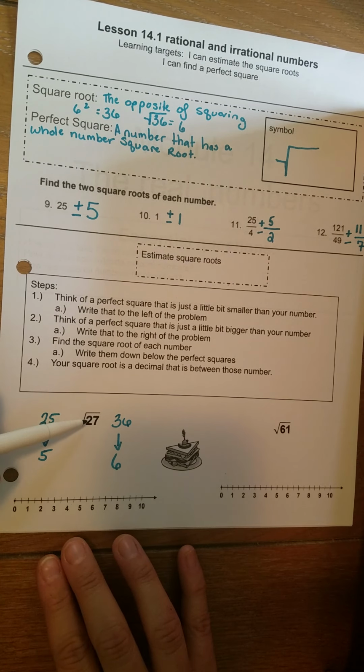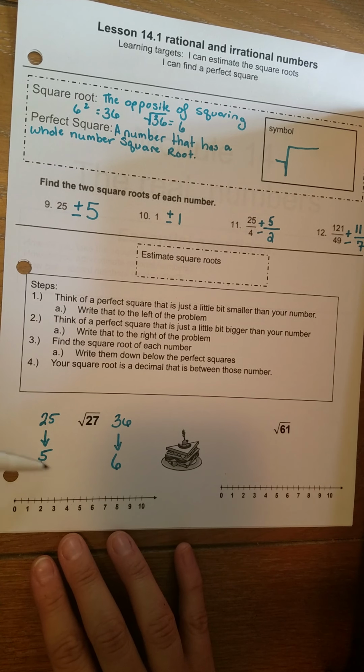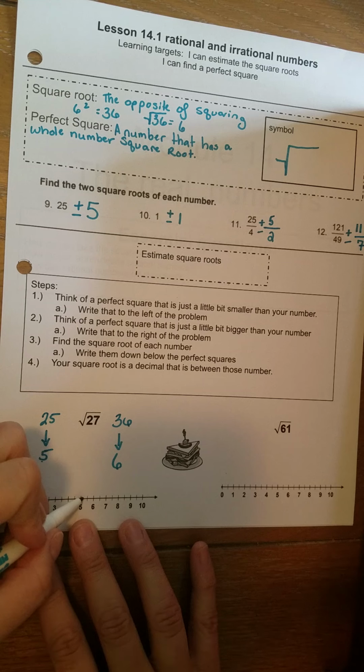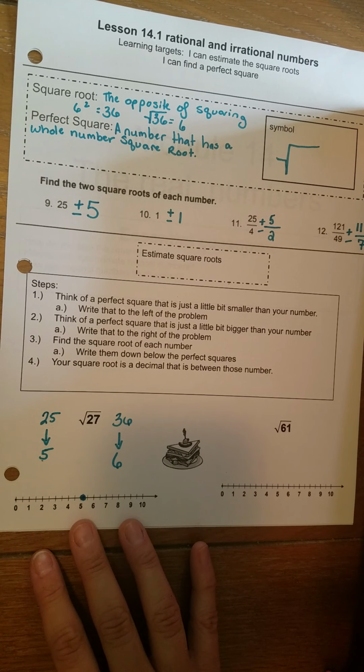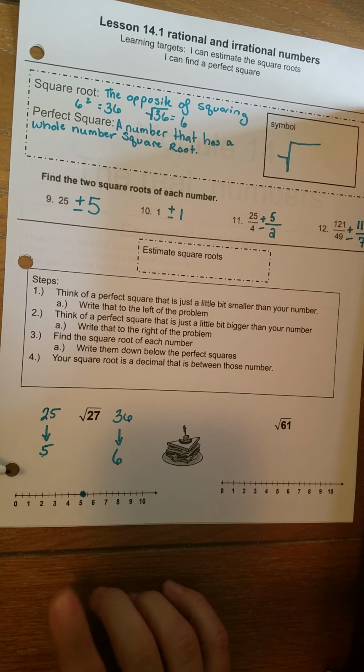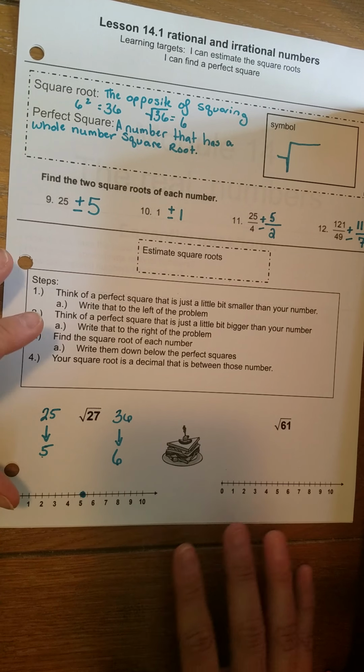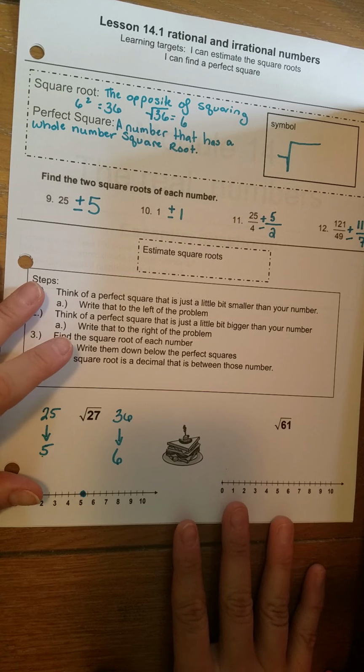So the square root of 27 is somewhere between 5 and 6, and it's closer to 5 because 27 is closer to 25. So right down here in my number line, I'm just going to put a big fat dot. And the number line isn't super precise. I don't care that this isn't super precise. We're just giving a rough estimate.